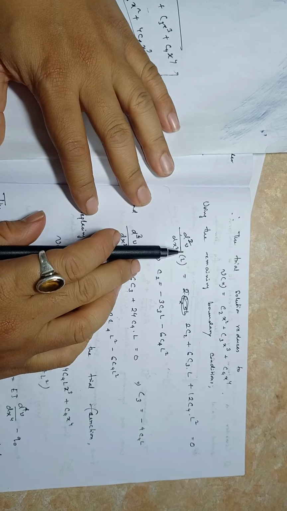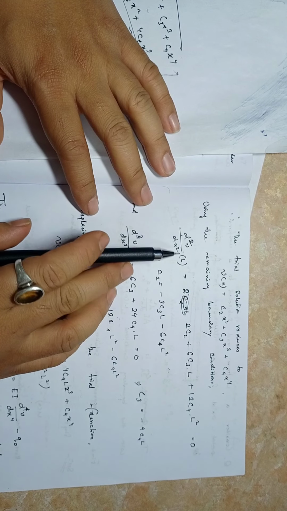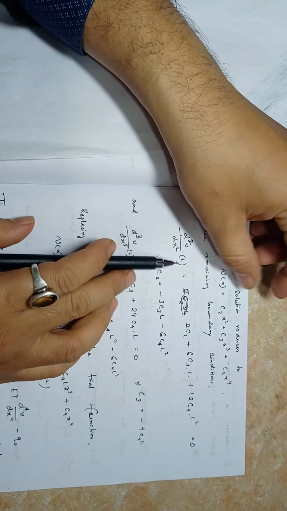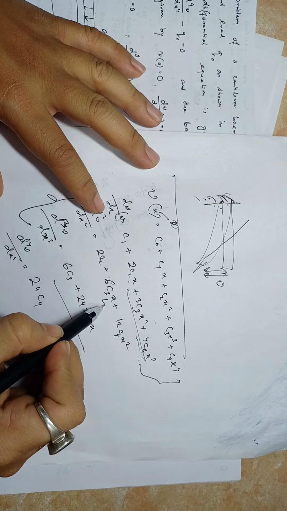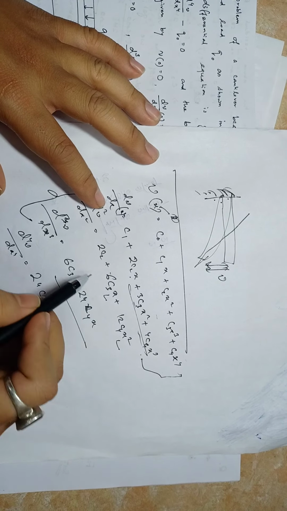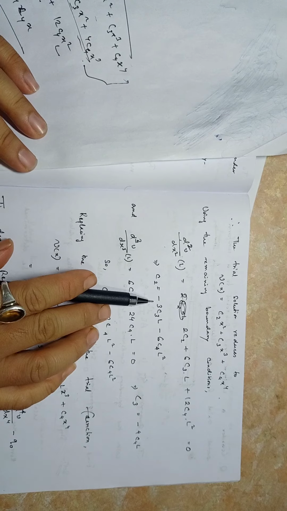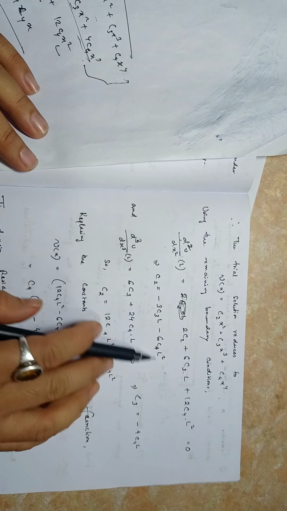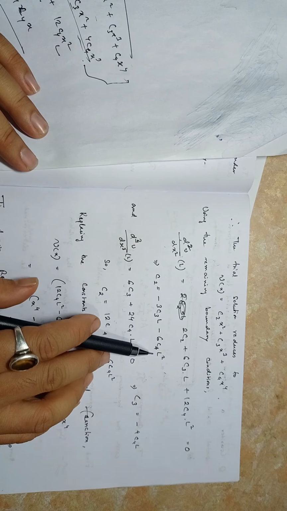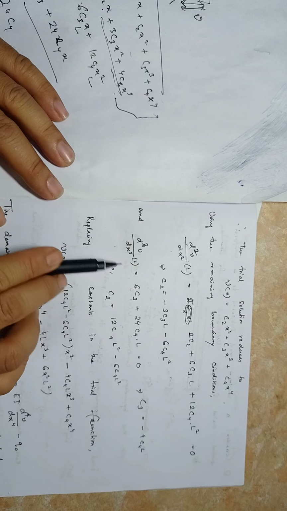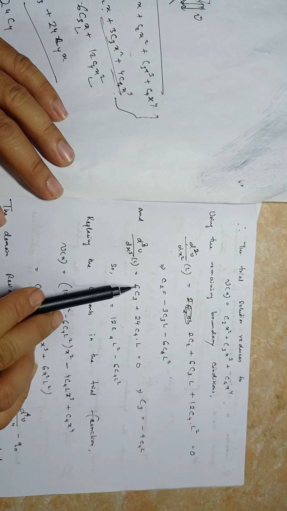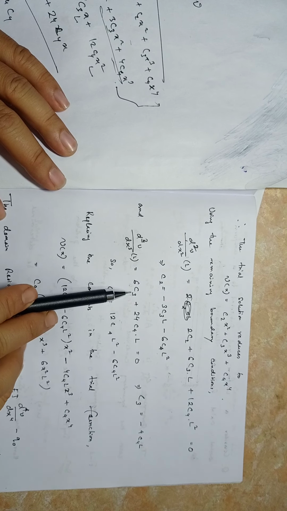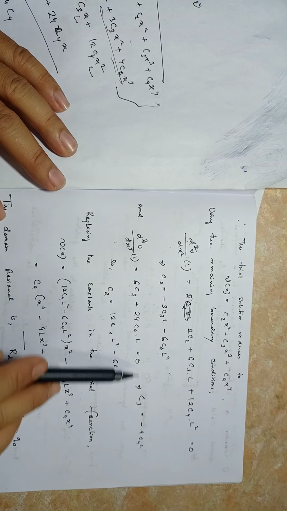And we are going to make use of the other two again. So d square v by dx square at x equal to L, we just put L in this expression, and we find c2 from this, in terms of c3 and c4. And third, d cube v by dx cube at L is equal to 6c3 plus 24c4 L equal to 0.